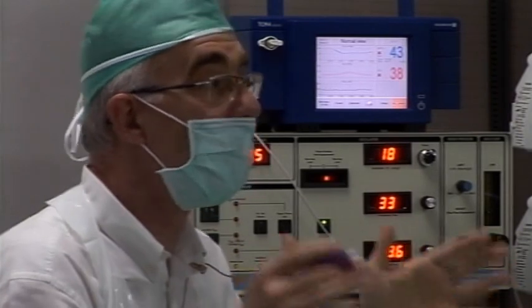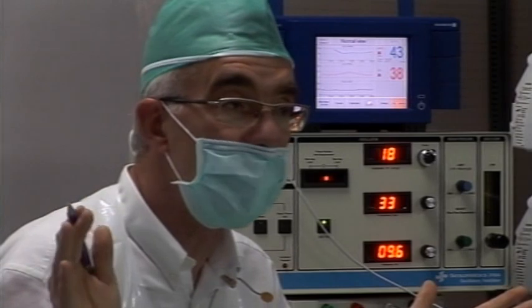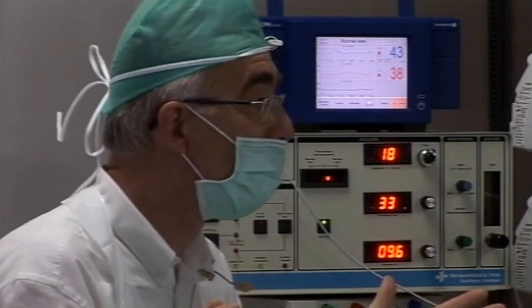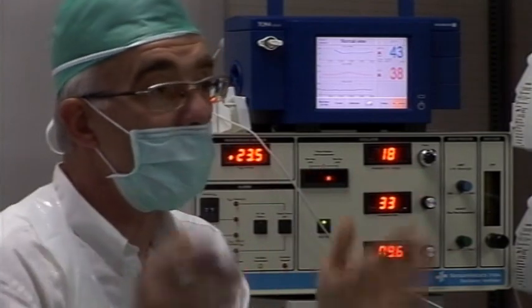It's a period of time where you like not to have a huge change of PCO2 and a huge change of PO2. That's a moment where you have to be there, or a well-trained nurse.